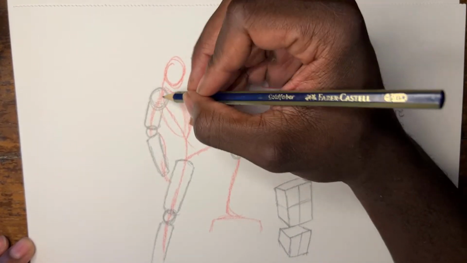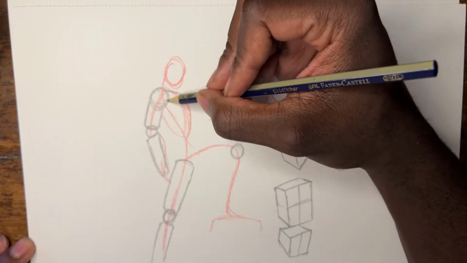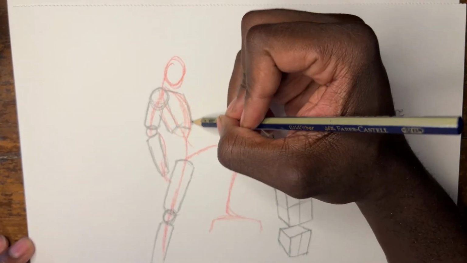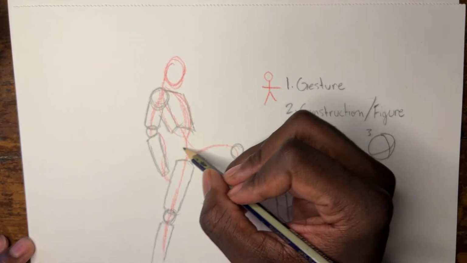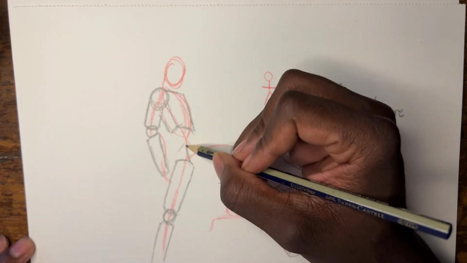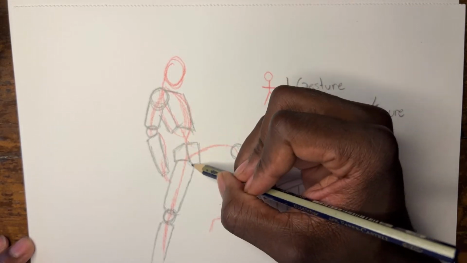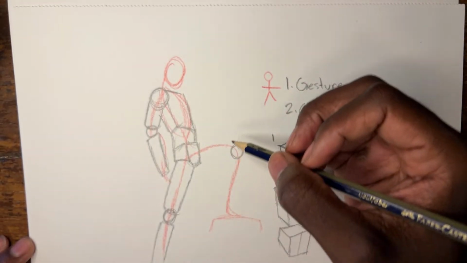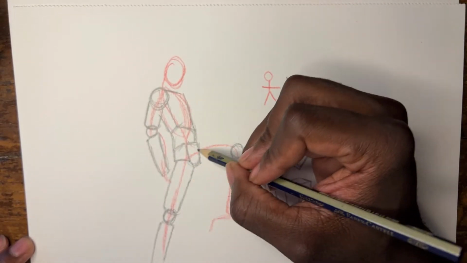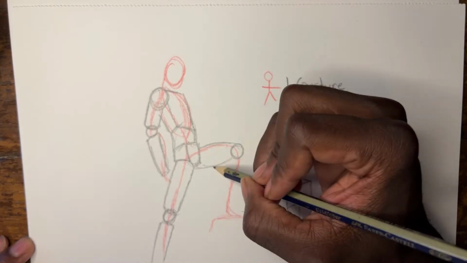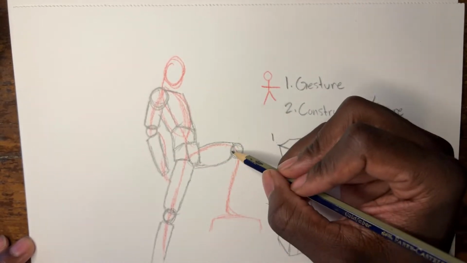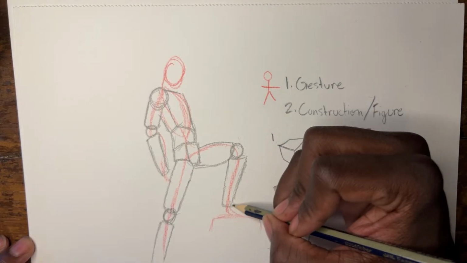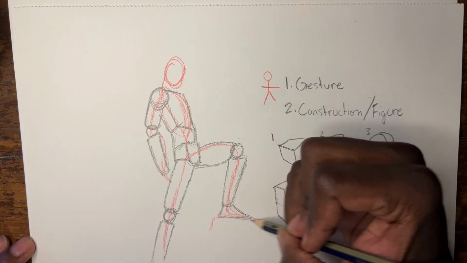So let's add our torso in. All right, so we have our first box, and that signifies our rib cage. And then we have our second box, and that is for our pelvis. And we can just connect that together right here. All right, and then we'll add our other cylinder for our legs here, and one more for the shin and the calf. And we can just do a triangle for the feet.